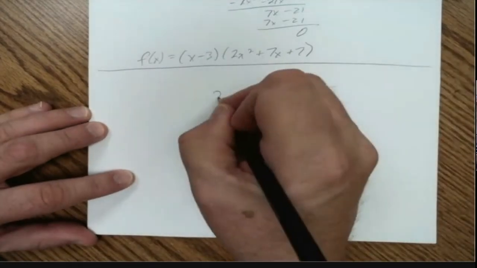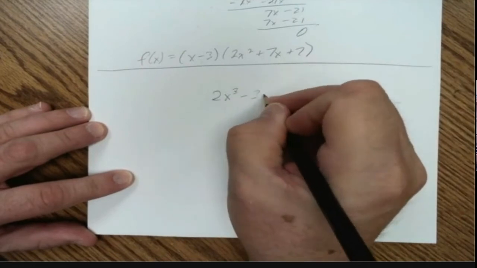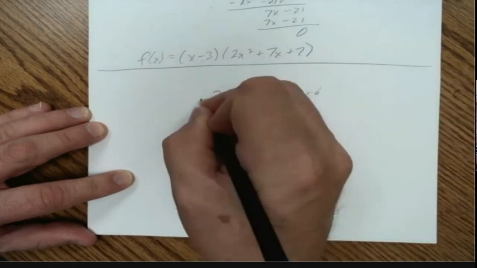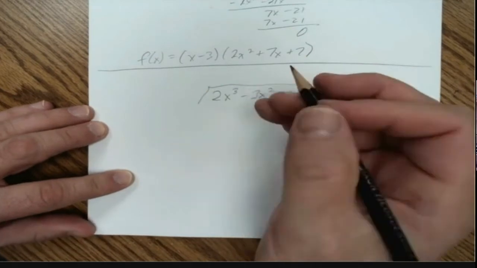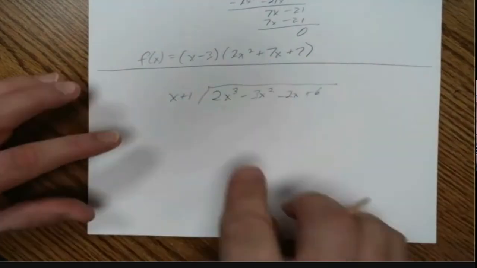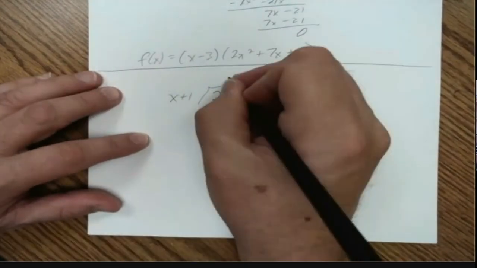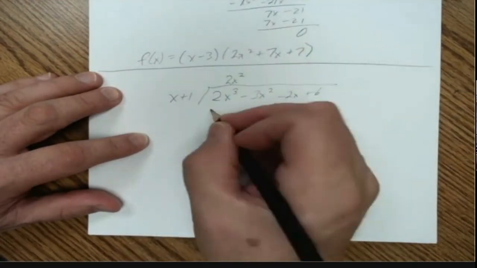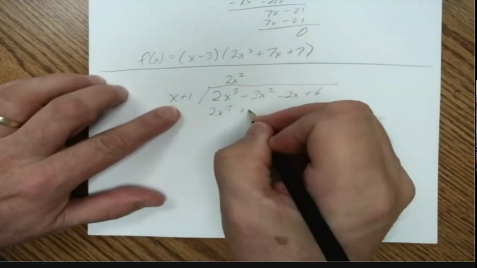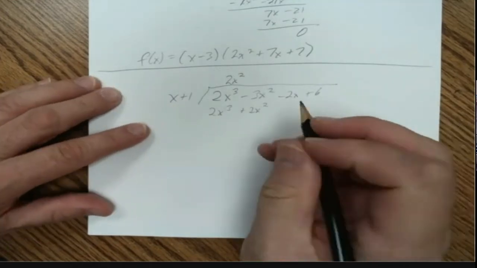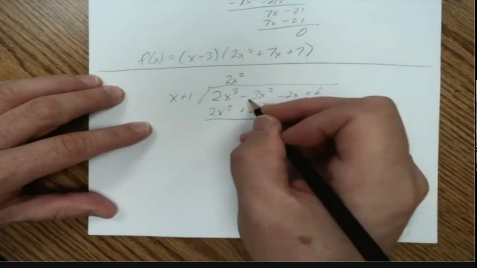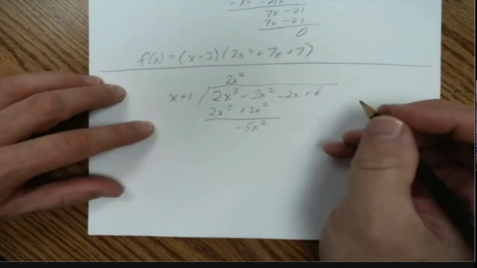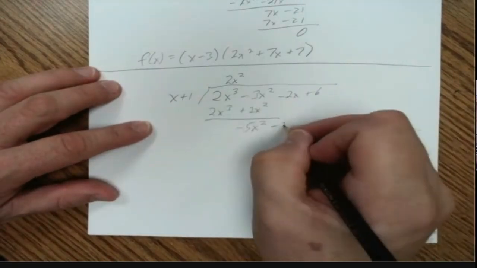Let's take 2x to the third minus 3x squared minus 2x plus 6. And we're going to factor out of that x plus 1. Okay, so how many times will x go into 2x to the third? 2x squared. This starts out like our last one did up there, right? So when I multiply that, I've got 2x to the third and then plus 2x squared. So I'm going to subtract that. That goes away. Negative 3 minus 2 more. I've got negative 5x squared.